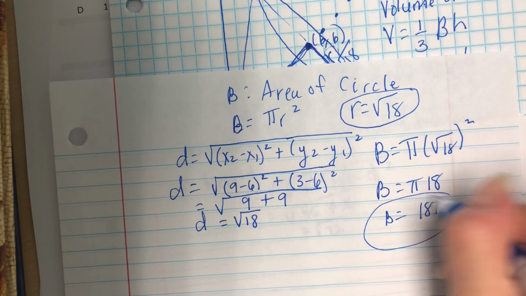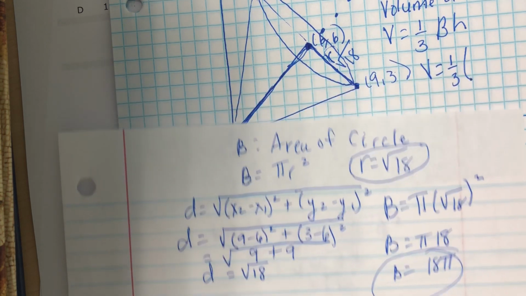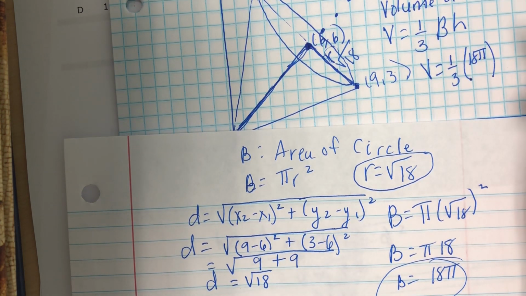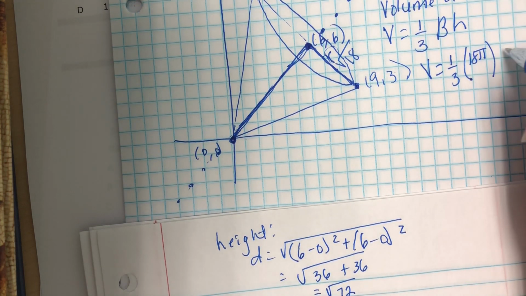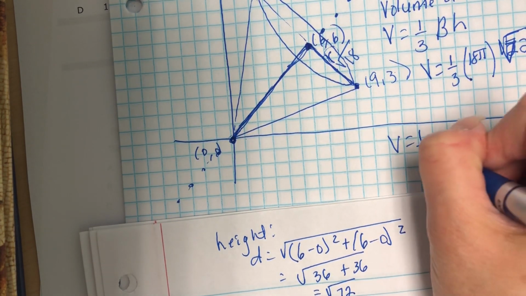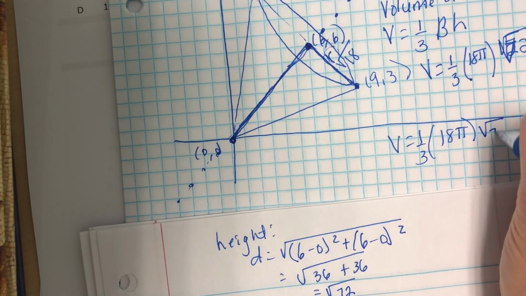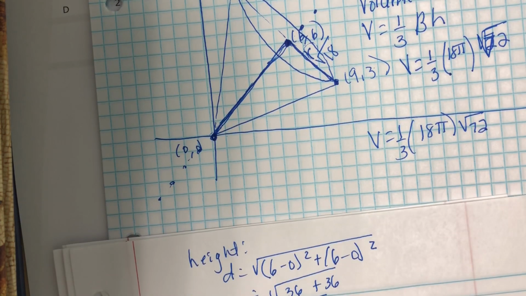So B, the area of the circle, was 18 pi. And then the height we found to be the square root of 72. I will rewrite this. Volume is 1/3 times 18 pi times the square root of 72. So all we have to do now is simplify all this and we'll have it.